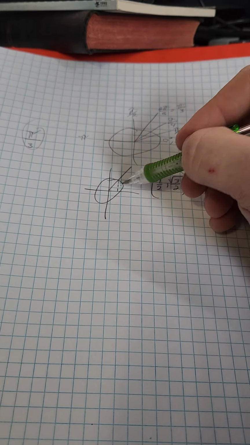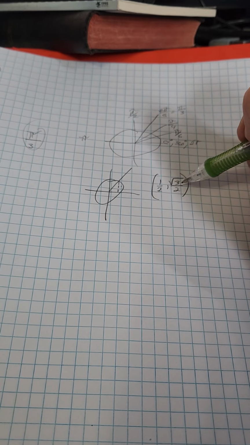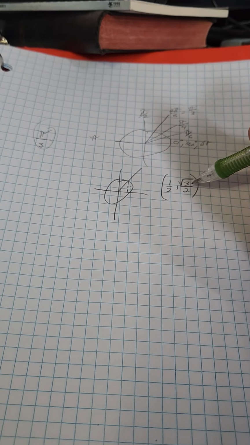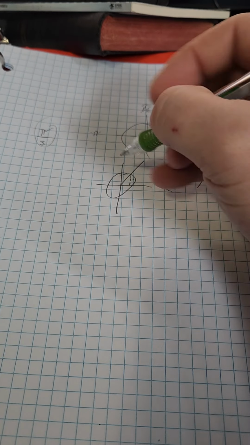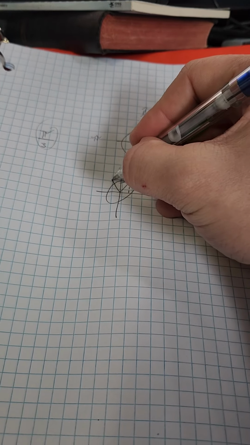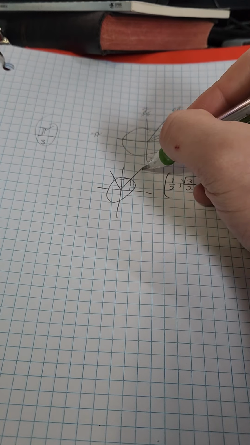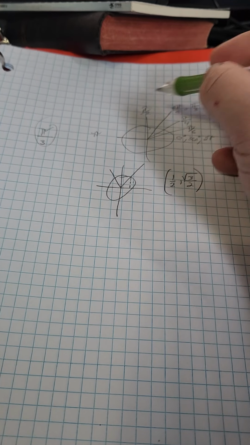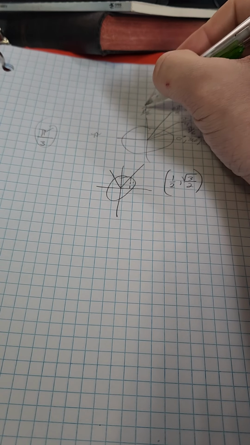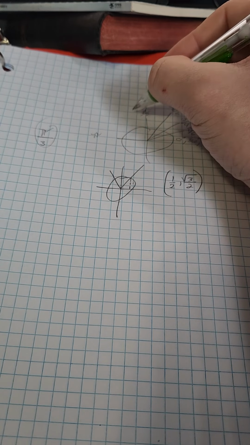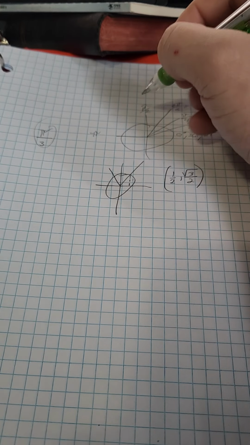Now we need to find something that has the same sine or y value as this pi over 3. The only other option we're going to have for that is going to be this one here. Now if this was pi over 3 and this is pi over 2, technically it's 2 pi over 6, 3 pi over 6, which is going to be pi over 2.